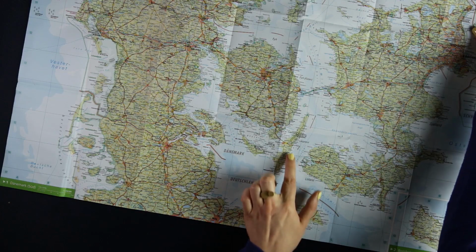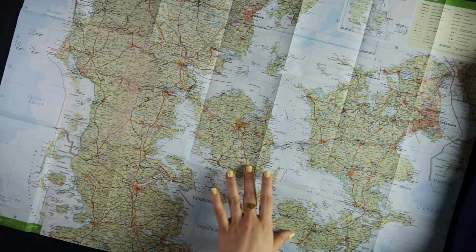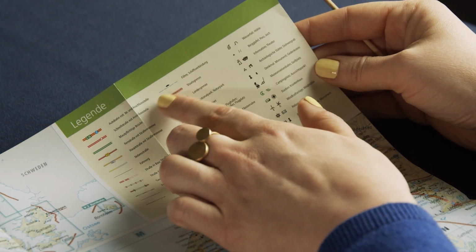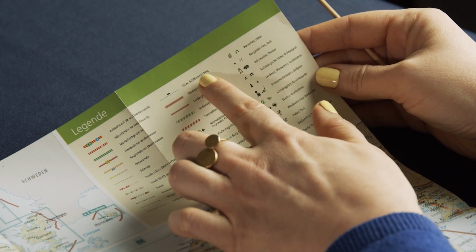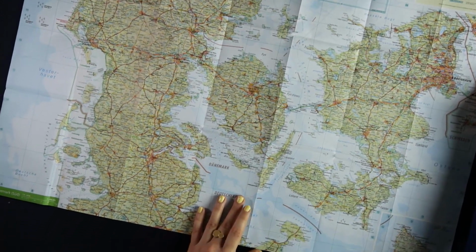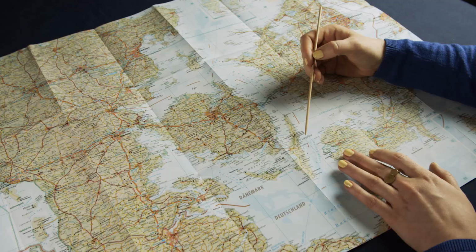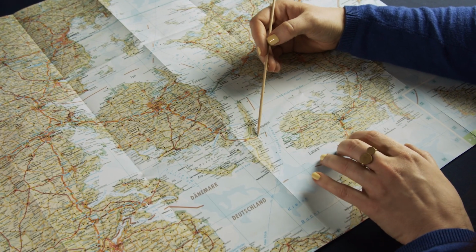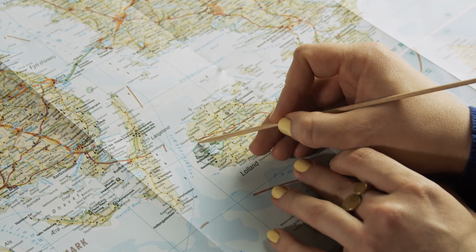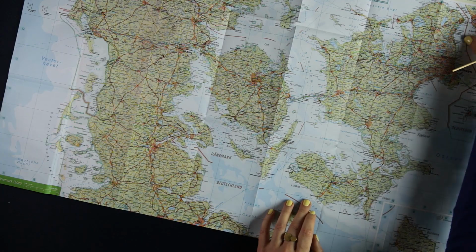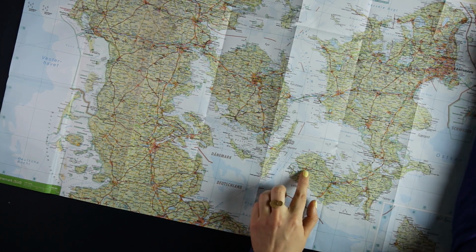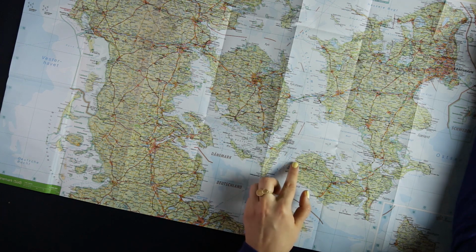So let's see what these blue lines are here. They're right up here. There would be a connection by ship or by ferry. So we can go from Langeland to Lolland. We arrive right here. And the green border indicates a national park.